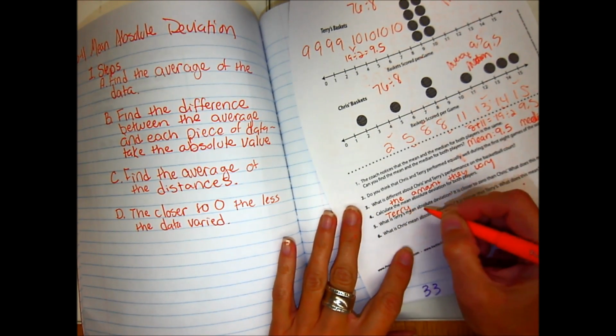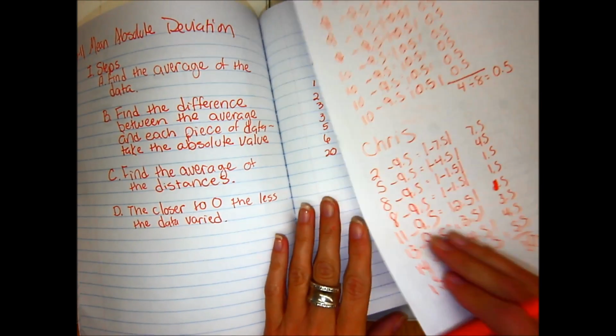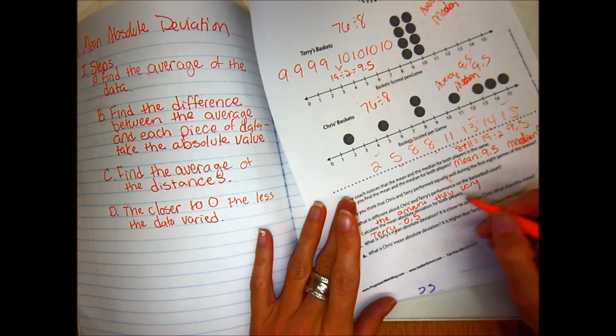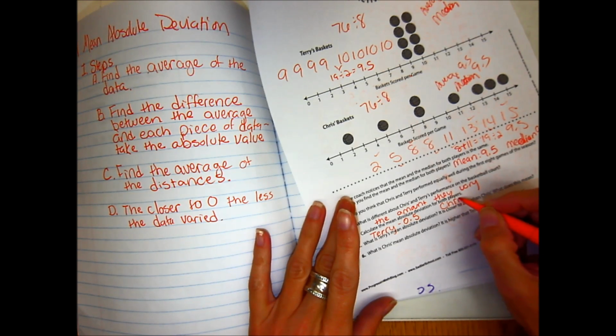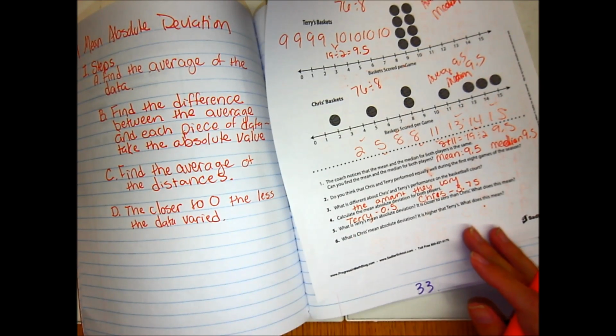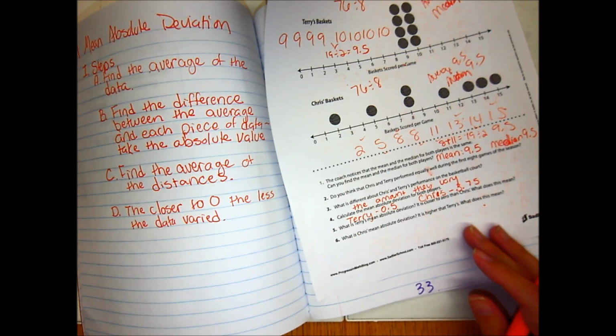Terry's deviation was only 0.5, where Chris's was 3.75.